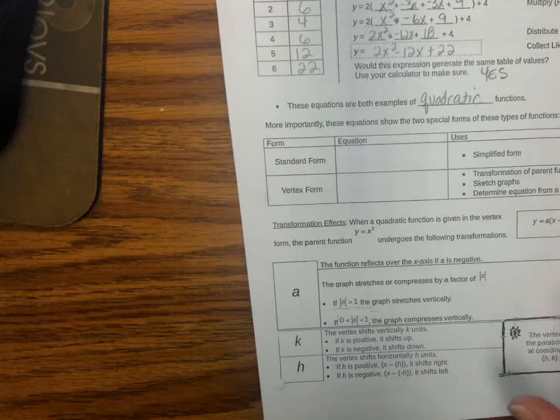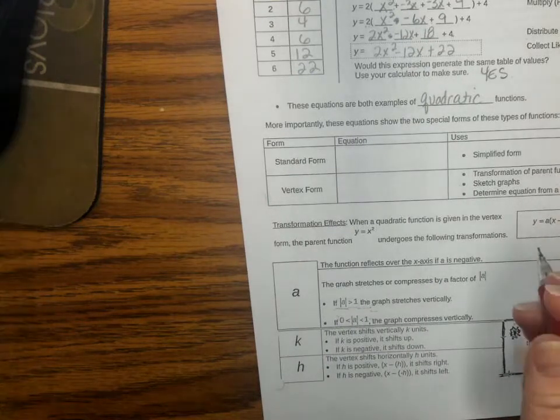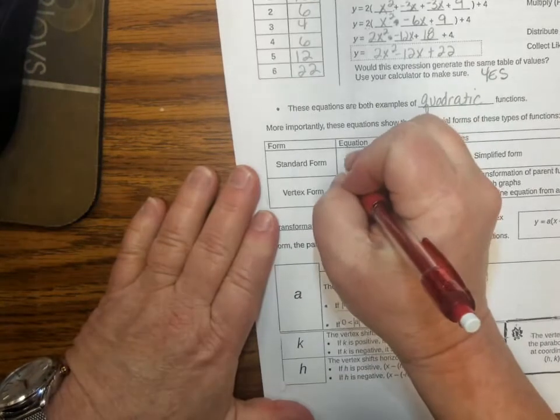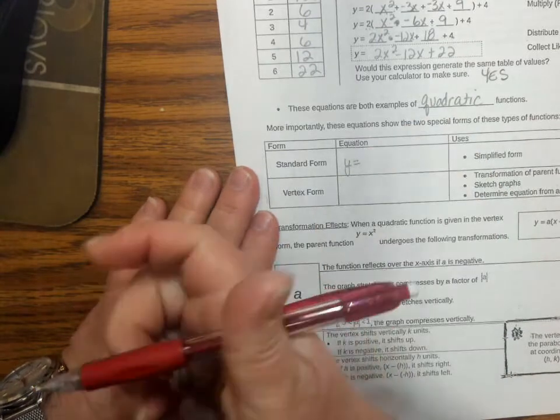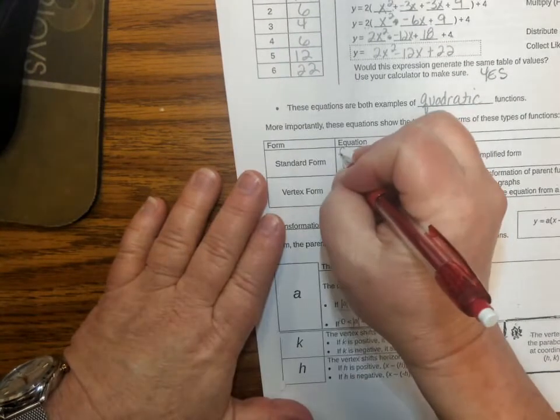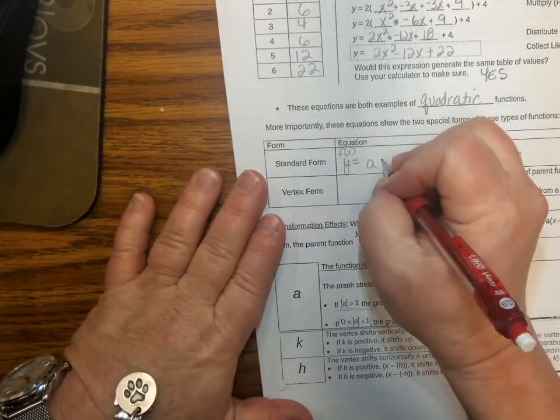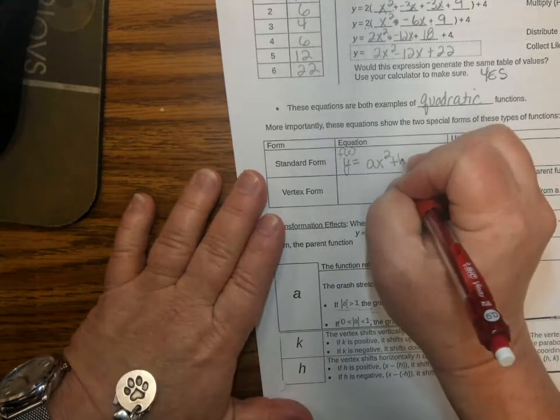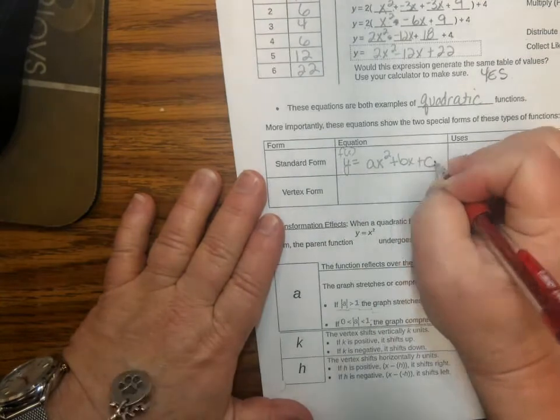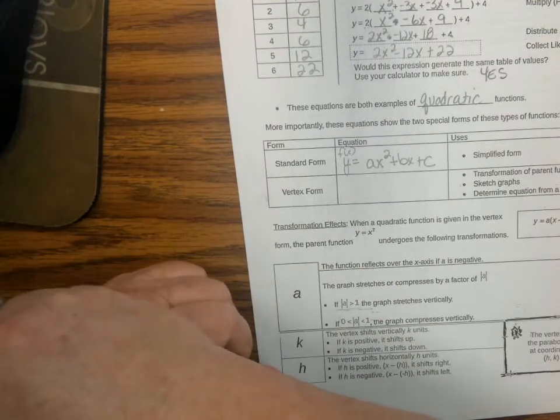We've gone through these already, but we're putting this all together. The standard form is y is equal to, or f of x, either way. I want you to learn that those are interchangeable. ax squared plus bx plus c. And that is the simplified form.